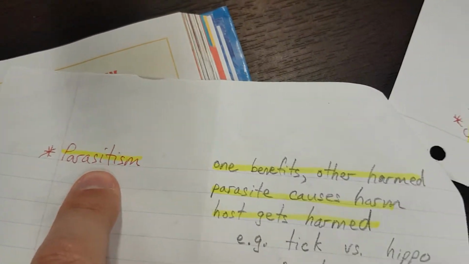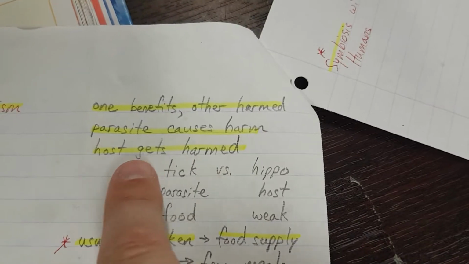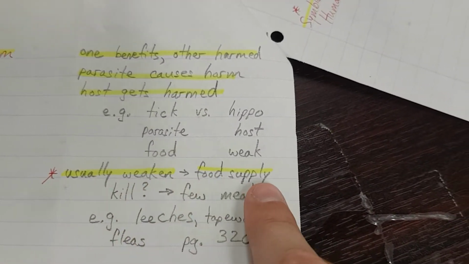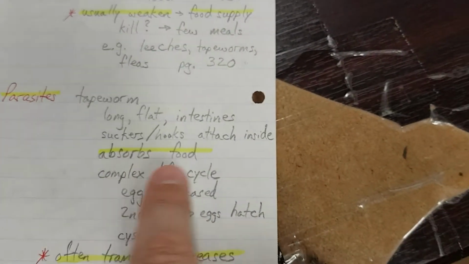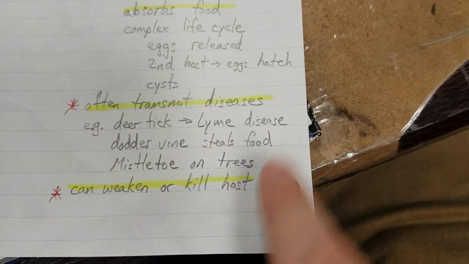A whole section on parasitism. One benefits, others harmed. The parasite causes harm. The host gets harmed. They usually weaken the host to get a constant food supply. Here's that word again, parasites. They absorb food. They often transmit diseases. They can weaken or kill their host.